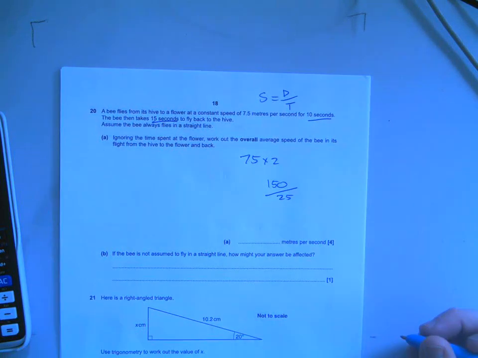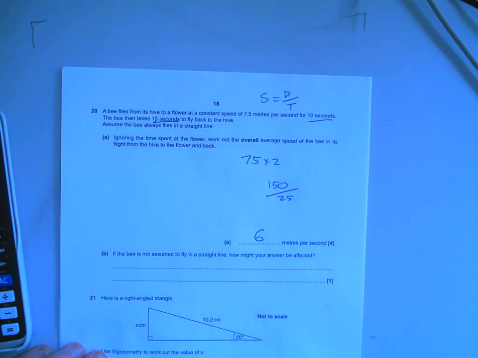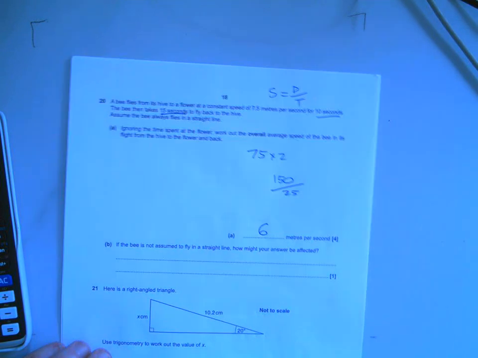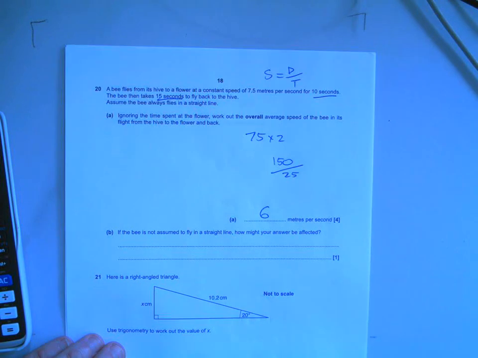Okay. If the bee is not assumed to fly in a straight line, how might your answer be affected? If it's not going in a straight line, then the distance will be further, and therefore, again, the meters per second will be different. Okay, so the bee may fly further.